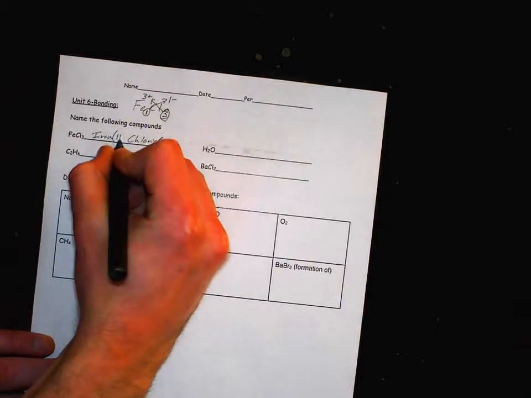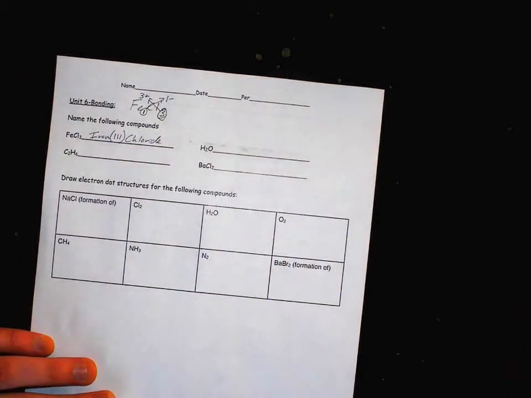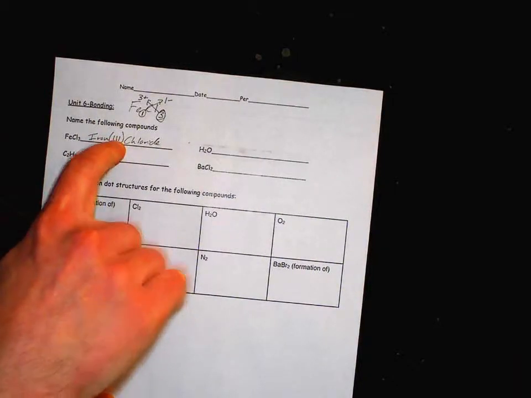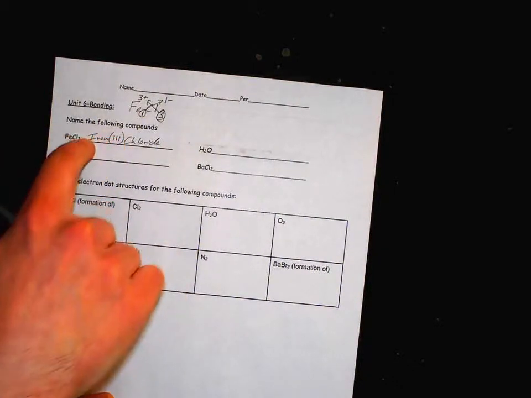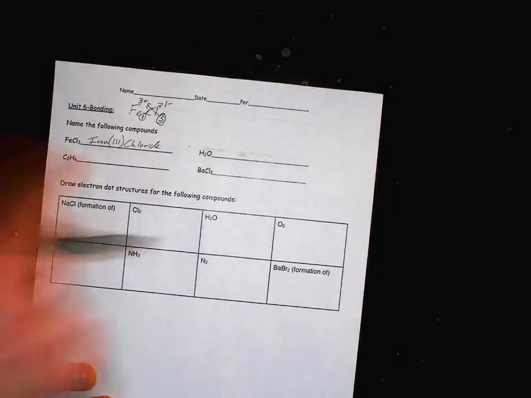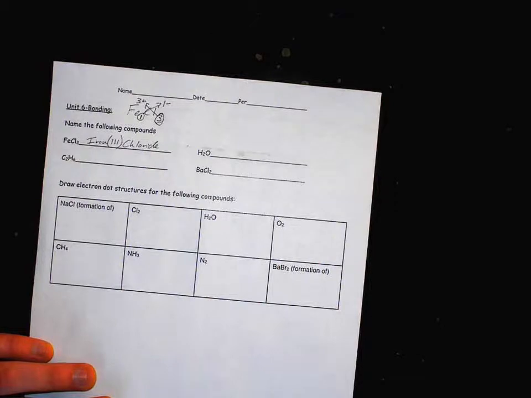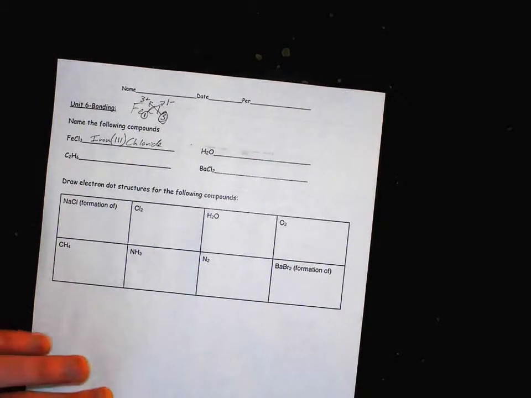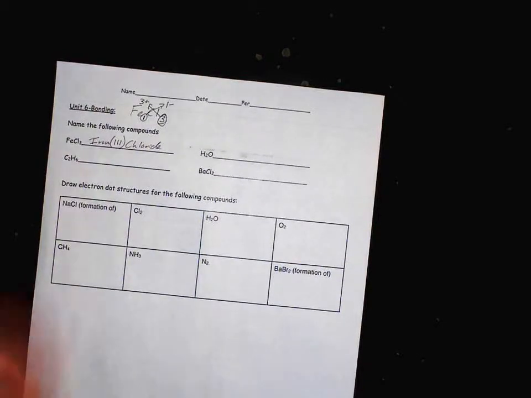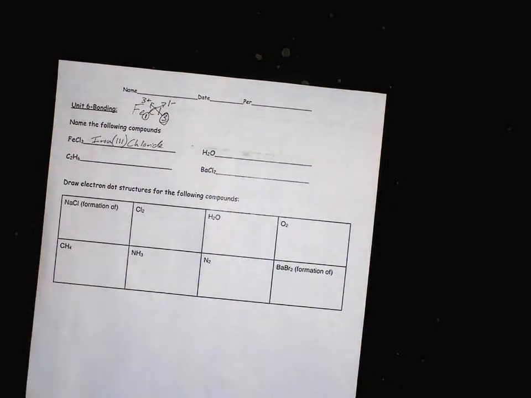That number 3 goes in as a Roman numeral, and here's something that you should really watch out for: that 3 means that iron has a charge of 3 plus. It does not mean that chloride has a subscript of 3. It means that iron, the transition metal, has a charge of 3, and that's because iron is a transition metal. Its valence electrons are all mixed up into d orbitals, and there's a lot of overlap going on.